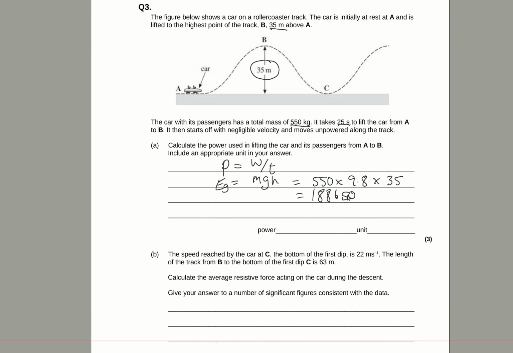That's too many significant figures, but we'll leave it like that for now. Now we know the work done, that's in joules. The power is equal to work done over time, which equals 188,650 divided by 25, which equals 7,546 watts. So we'll round that to 7,500 watts, or 7.5 kilowatts.